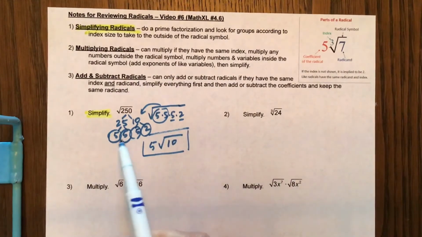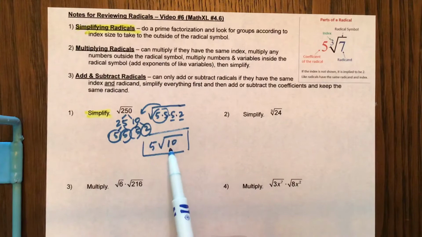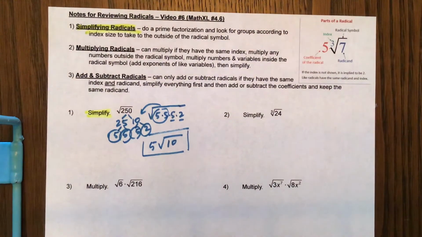Now some of you might have been able to do that from this point. You see that you had 2 5s that could automatically come out as the 5, and your 5 times 2 was left over to give you the 10 underneath the radical sign.